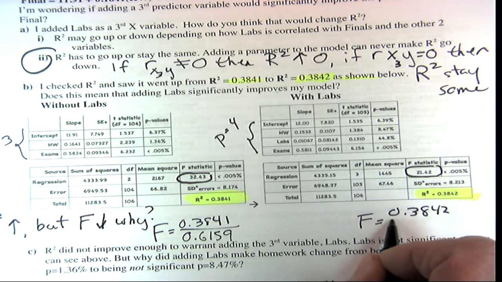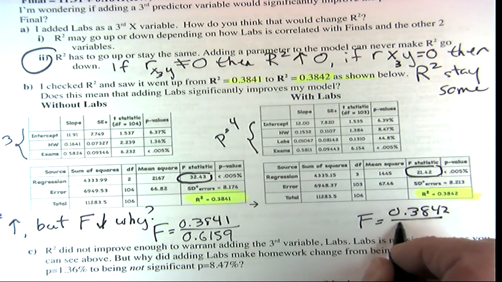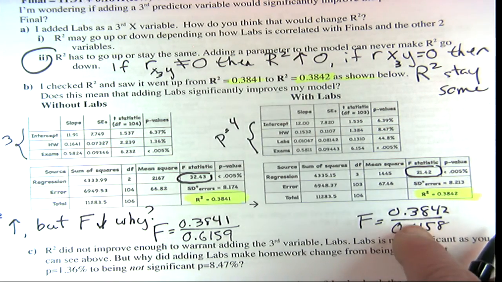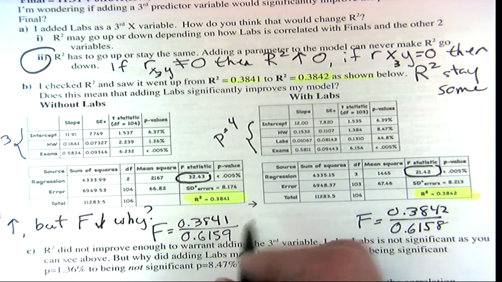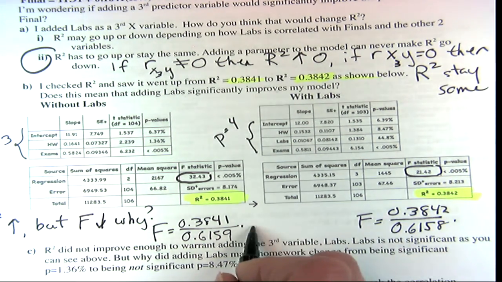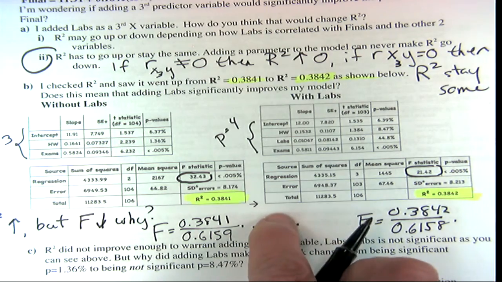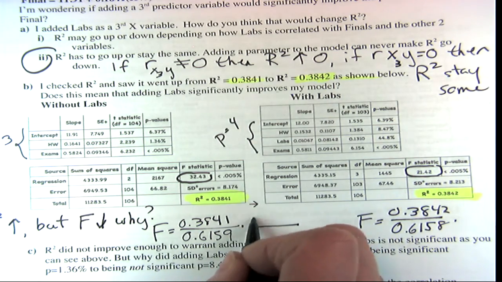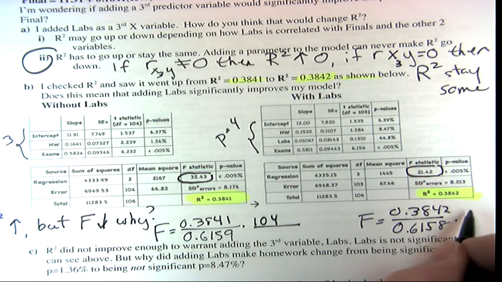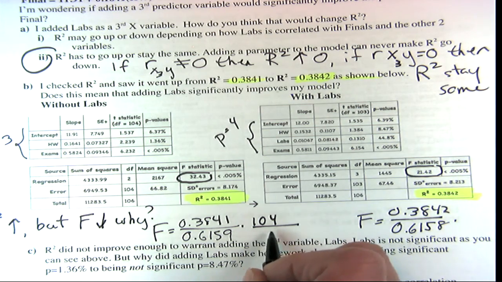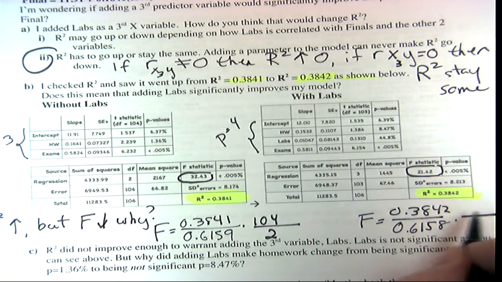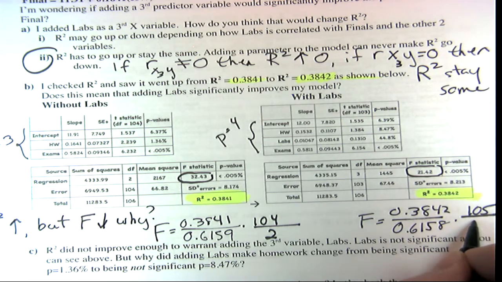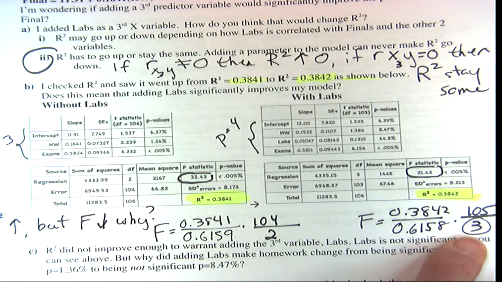Here, if you look at R squared over 1 minus R squared, that's a little bit bigger. But look what happens. You're going to multiply here by 104, and here, and divide by 2. And here, this won't change it that much, but look, you're dividing by 3 here.